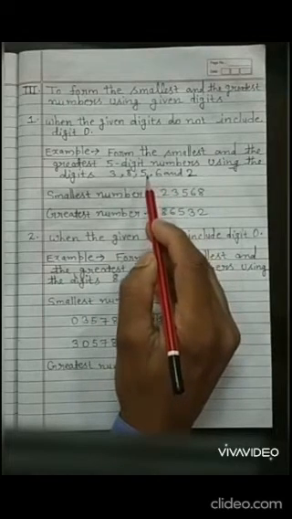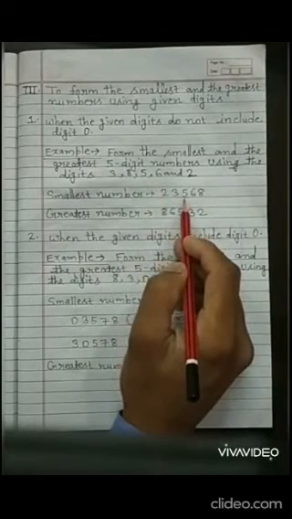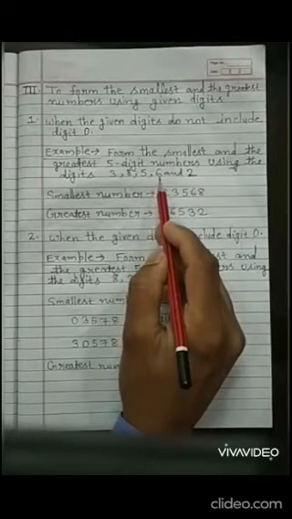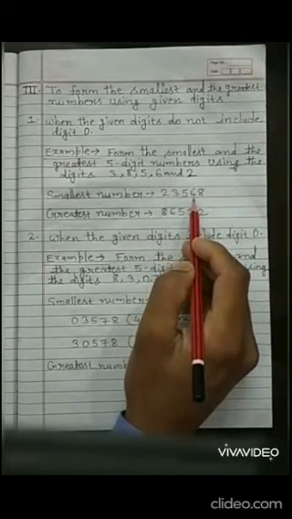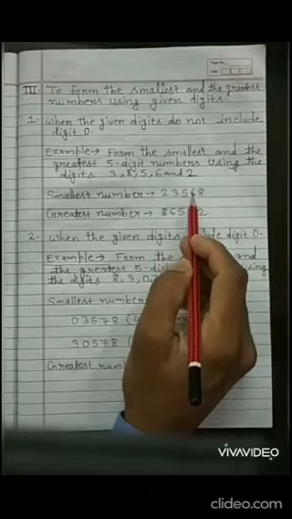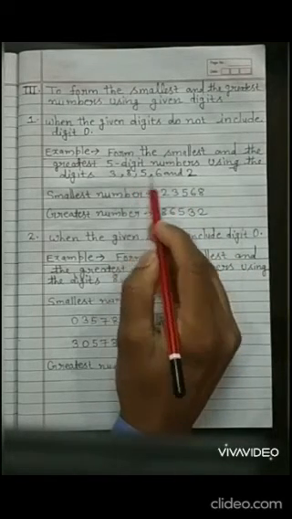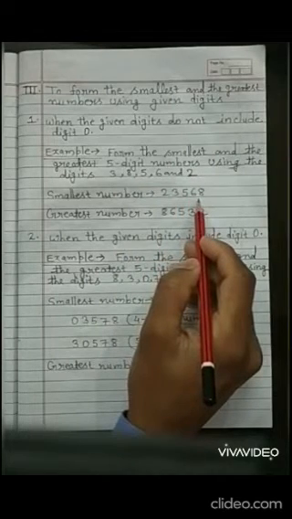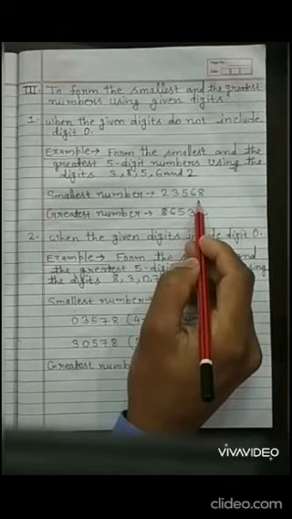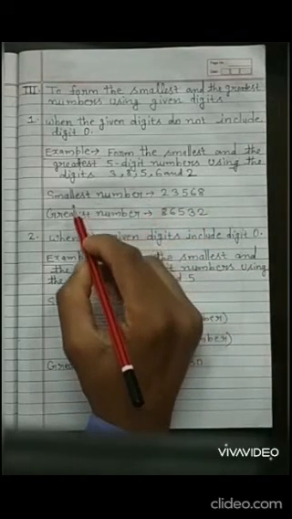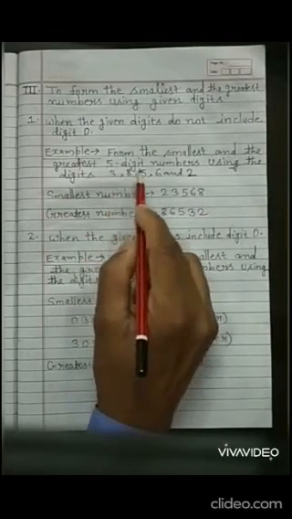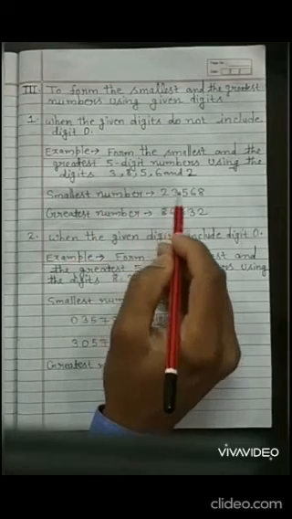Then the smallest digit is 5, so I have written 5 in the third position. And then the smallest digit is 6, so I have written 6 in the fourth position. And at last 8 is left, so I have written the digit 8 in the last position. Okay, so we have formed the 5-digit smallest number here.